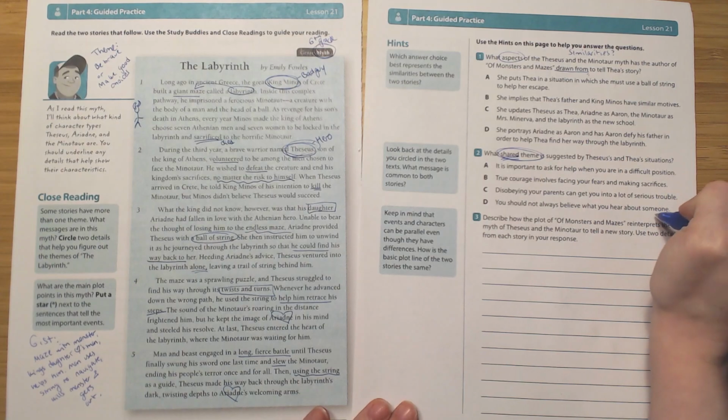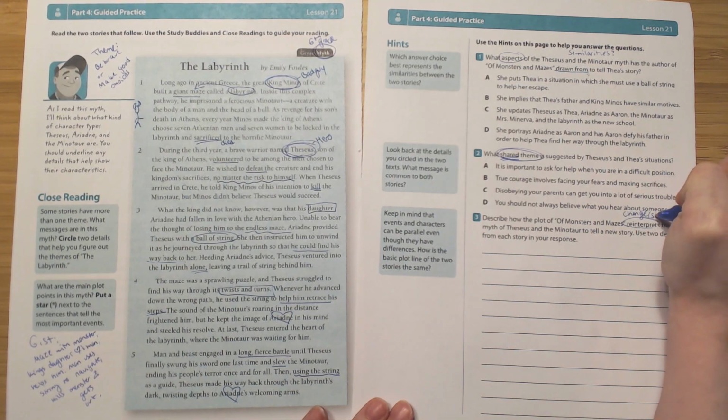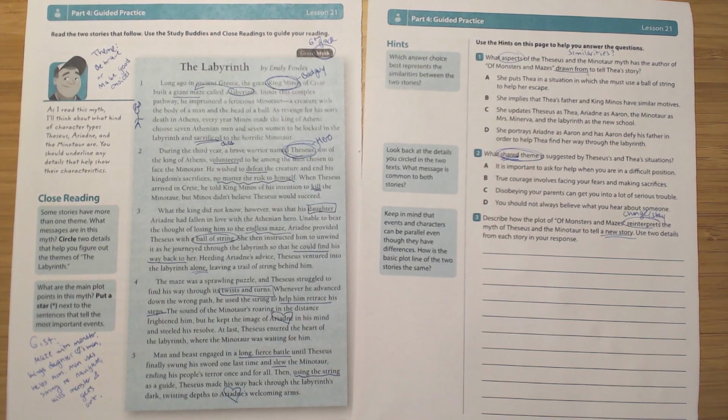The important detail here is reinterpret. So it's what is going to change or stay the same. And that's what we're looking at, telling a new story. So it's a little bit like a comparison kind of a question.